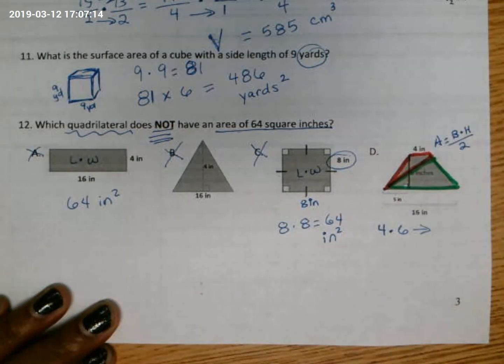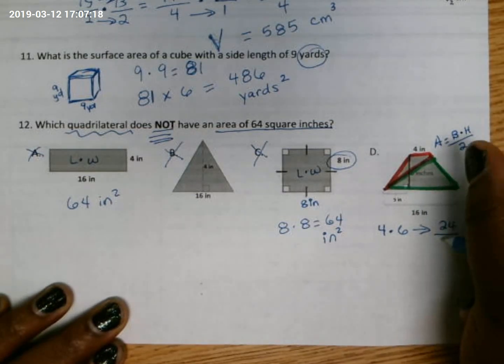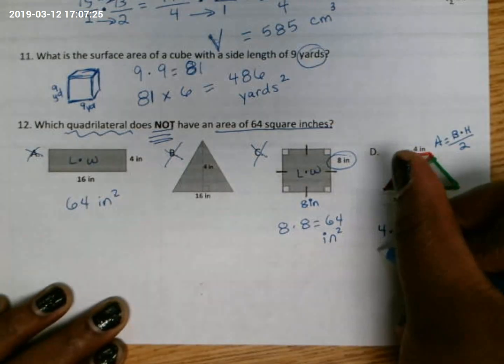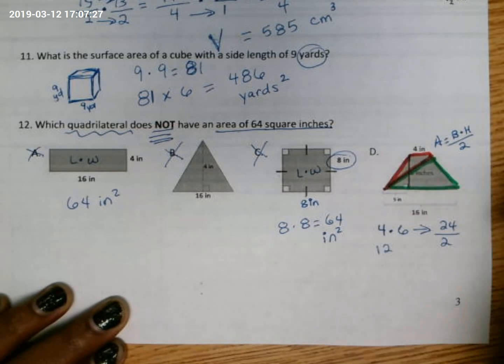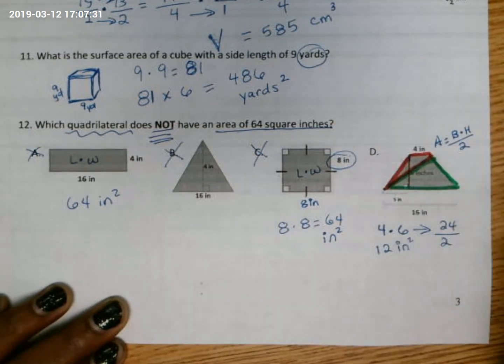So 4 times 6 is what? 24. And then we're going to divide that 24 by 2. So now when we divide that 24 by 2, we get 12. And so that's 12 square inches. All right, so I'm just going to put a 12 here.